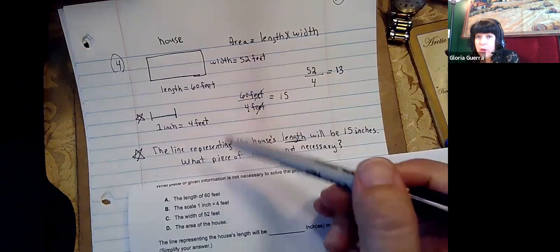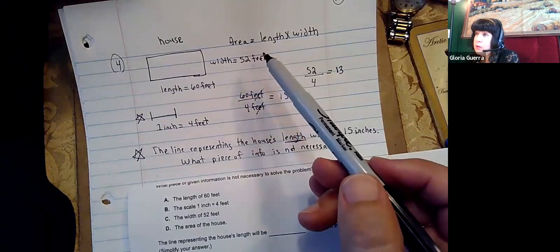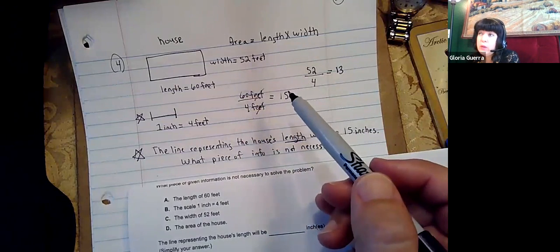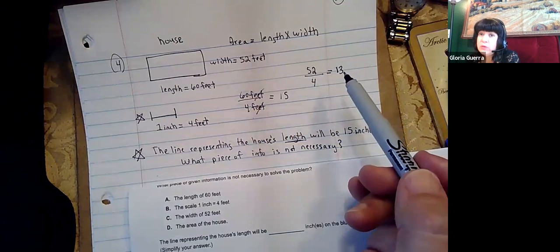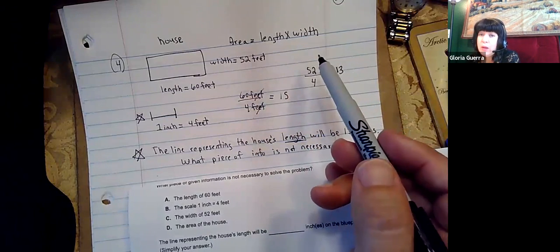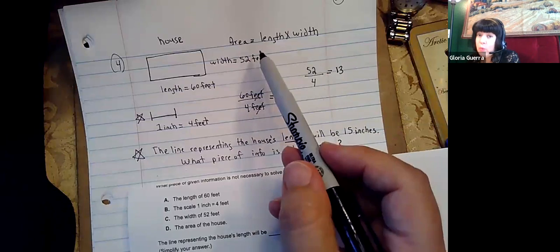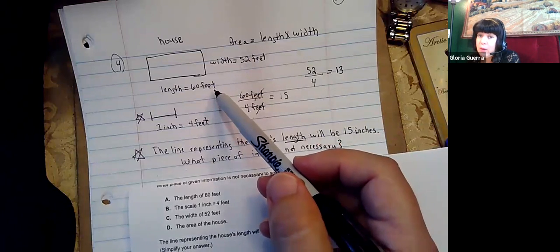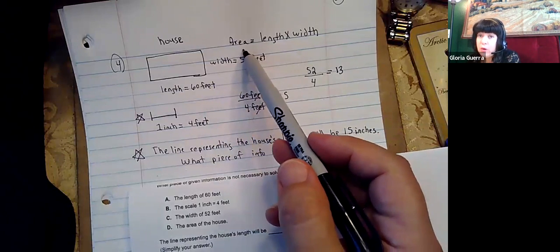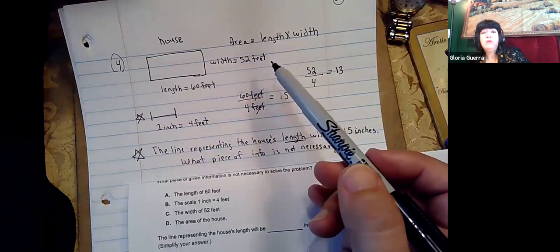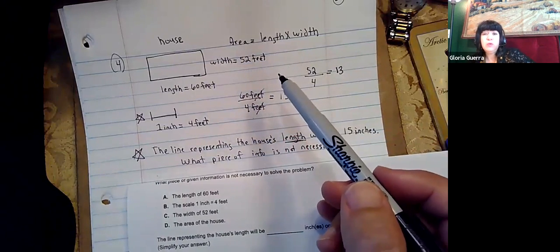You do need the area, because if you know the area, you know the dimensions of the house, the length and the width. If we didn't know the area, then we wouldn't have been given the dimensions, the length or width.